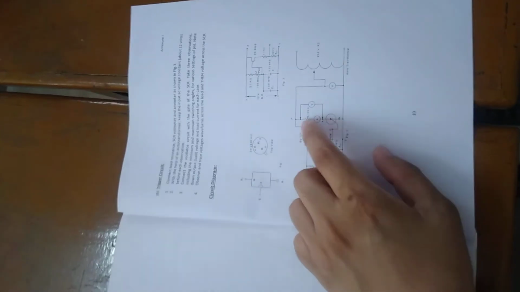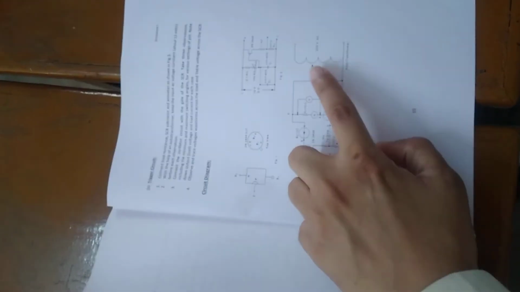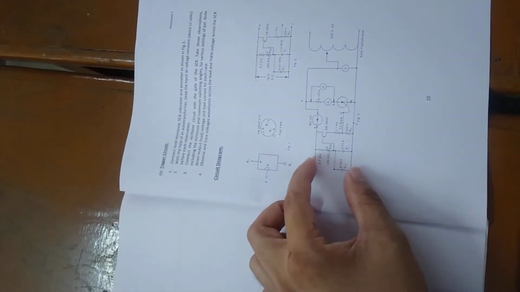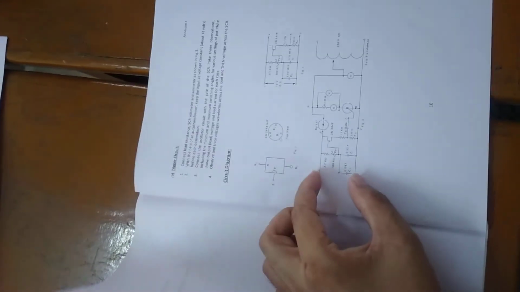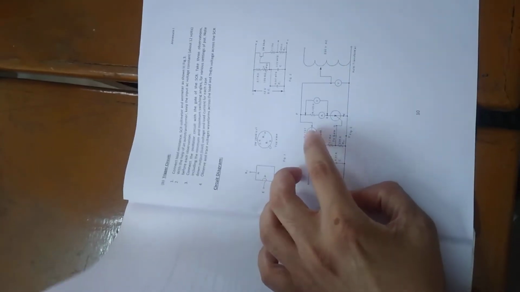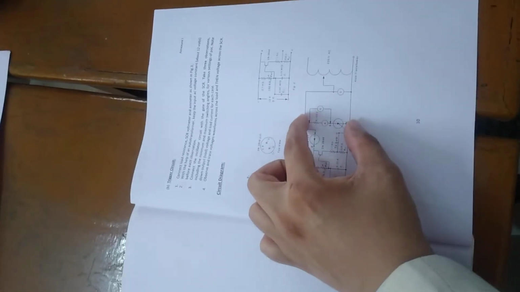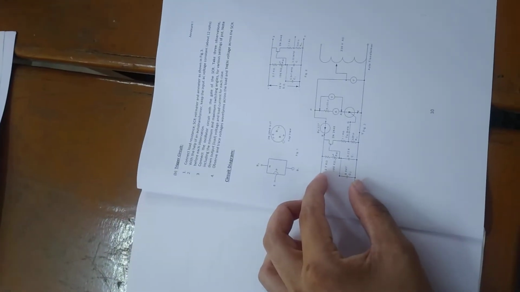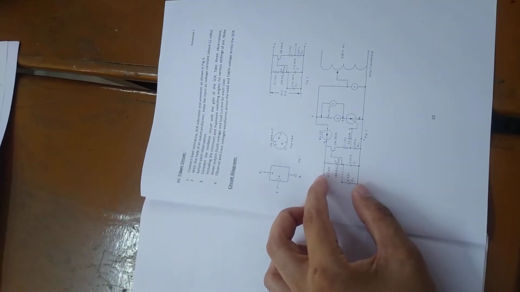So this is the SCR and this is the load, and the same supply is being used to obtain a 12 volt rectified voltage here by way of this diode. So this diode helps in rectifying the AC voltage that is appearing, and this voltage is then used in a similar fashion like this.